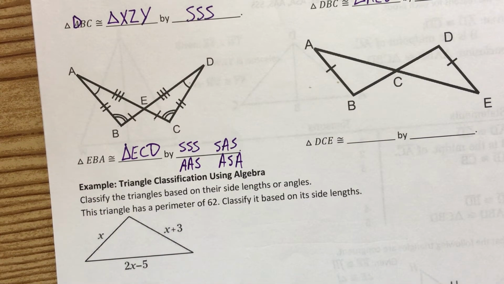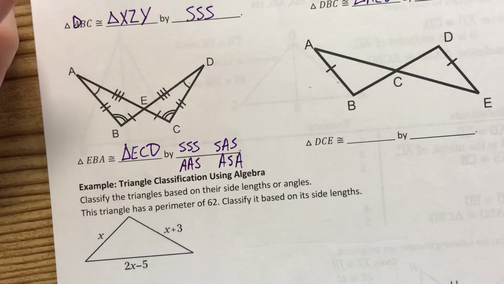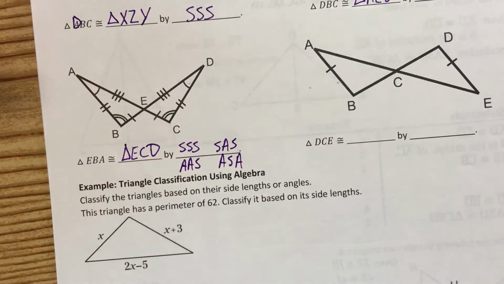You don't need to write all of them. You don't need to write multiple if there are multiple. You just need to write one. Okay, so we would just need one of these.